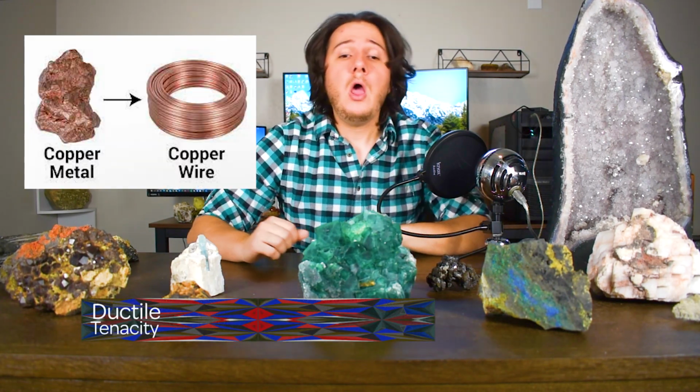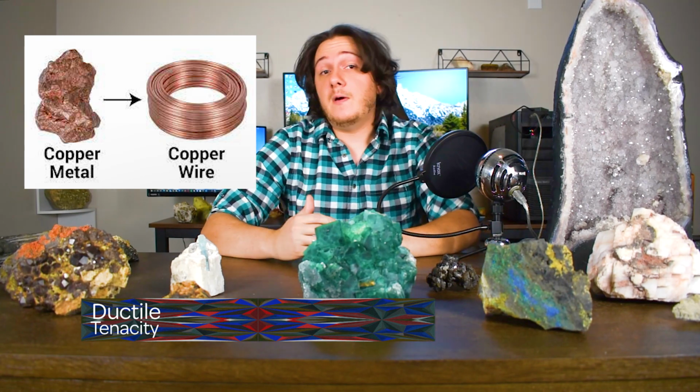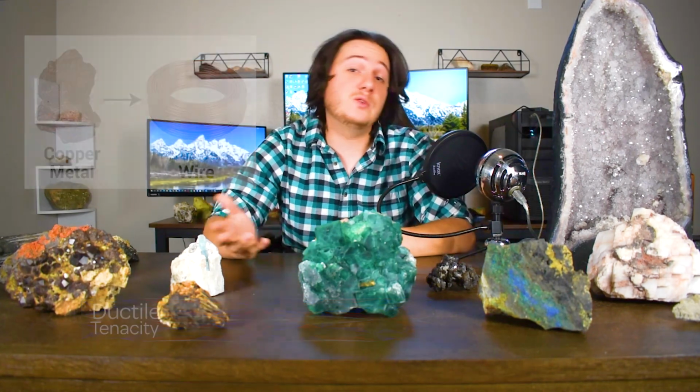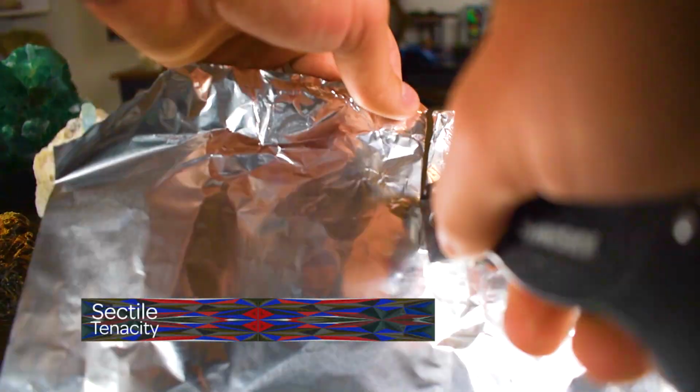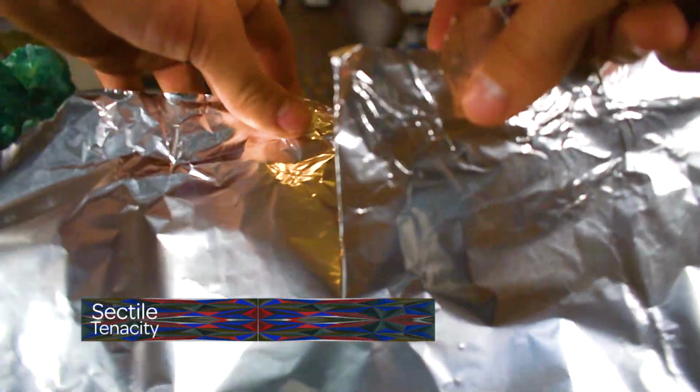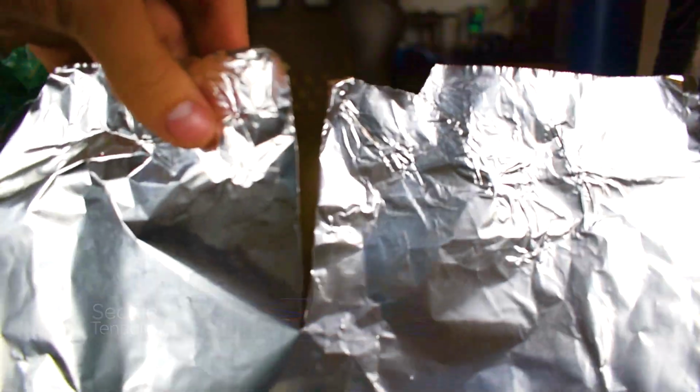Ductile is another one, where it can be drawn into a wire-like shape. A very famous one is, of course, copper, which we use in a lot of wires. And another is being sectile, which is capable of being cut into shavings with a knife. A good example of this is aluminum or gold.